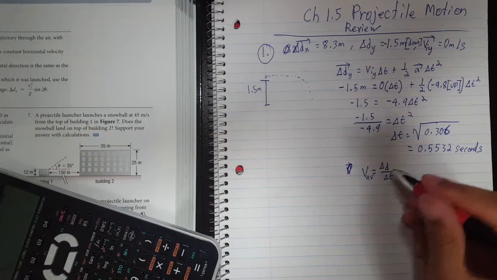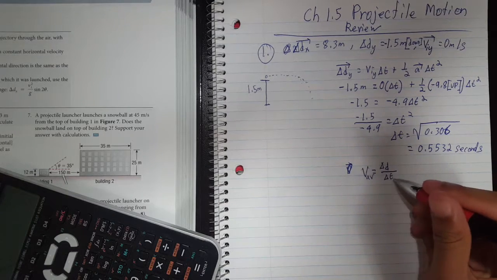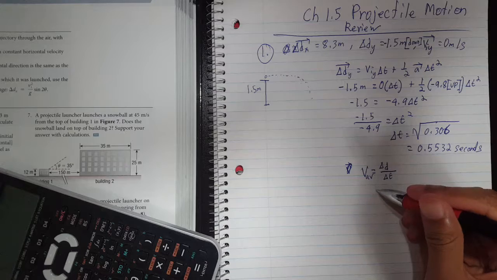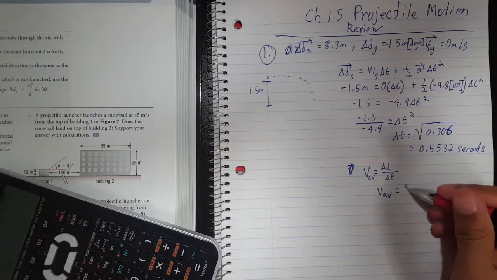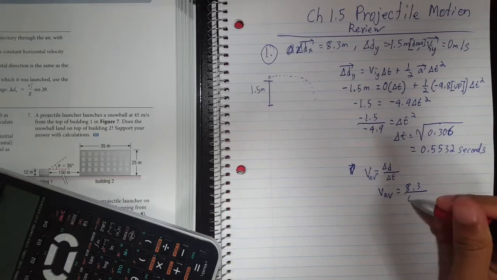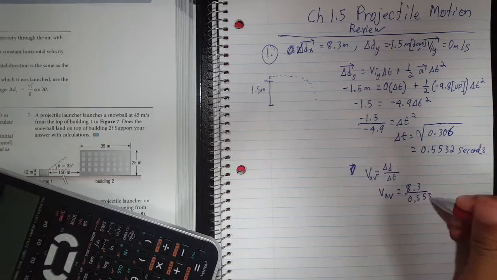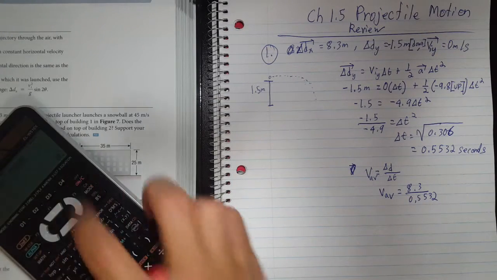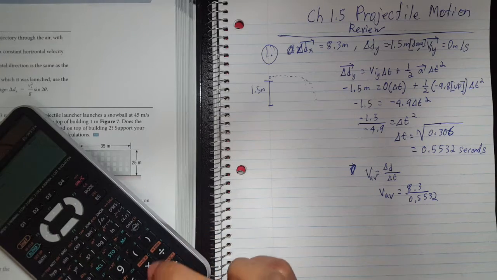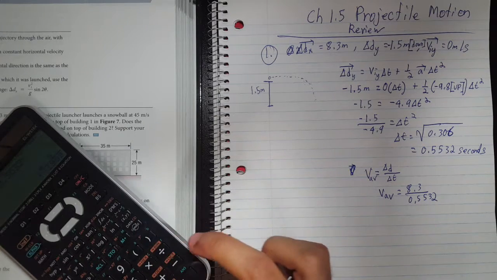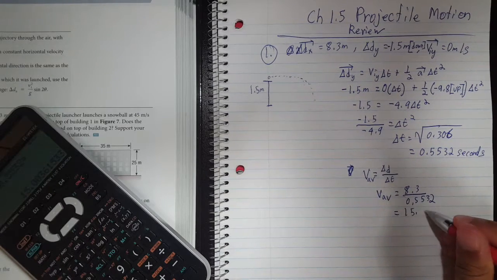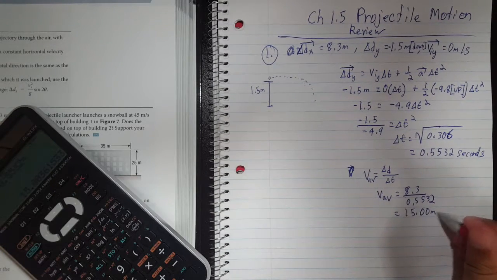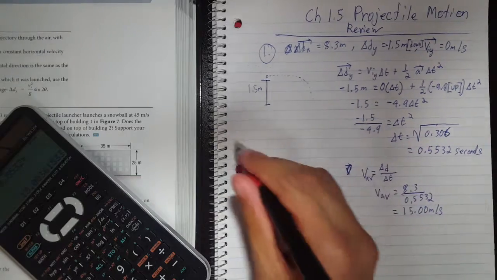So that's going to be 8.3 meters. We have the time, so we can just solve for the speed: 8.3 divided by 0.5532, and we get 15.00 meters per second as the speed.